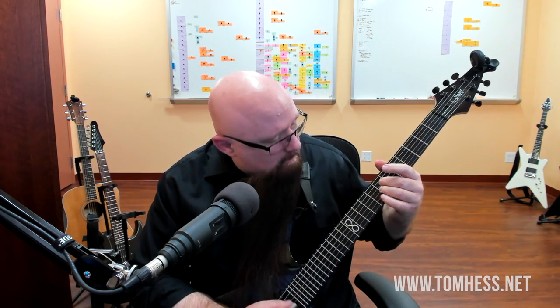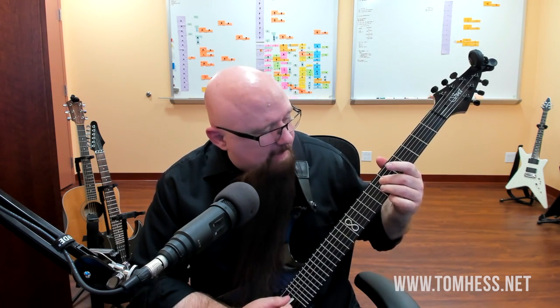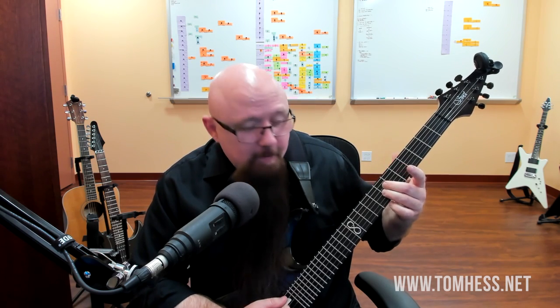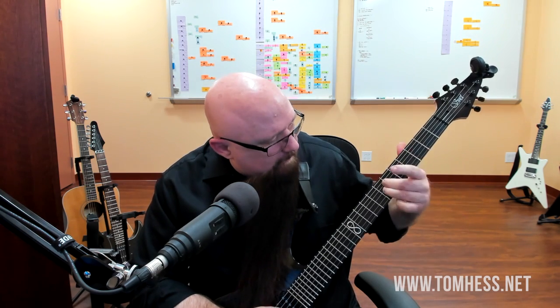So all I'm doing here is I'm playing the double stop in the middle two strings, fret 7. I'm going to slide up to the 9th fret, come right back down to 7. Then I'm going to go to the 5th fret, slide up to 7 and back to 5. Then from there, 2nd fret, slide up to the 5th fret and back to the 2nd fret.